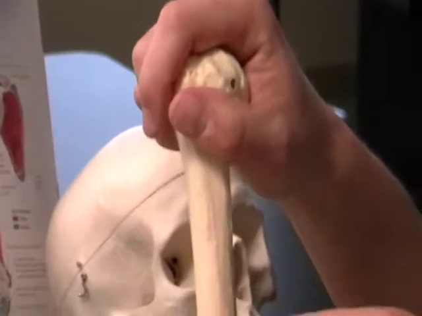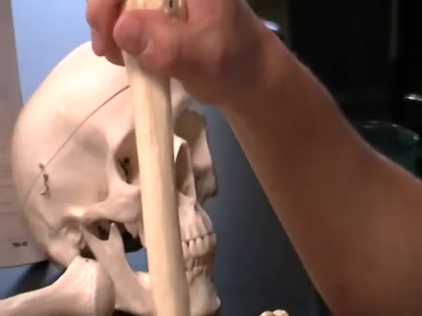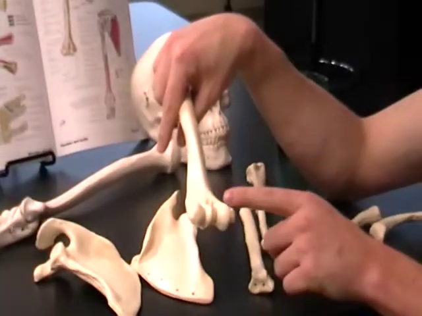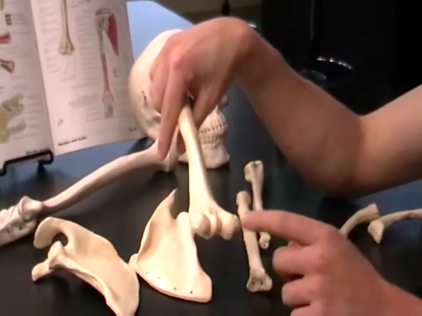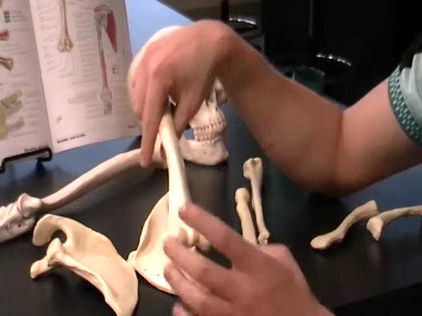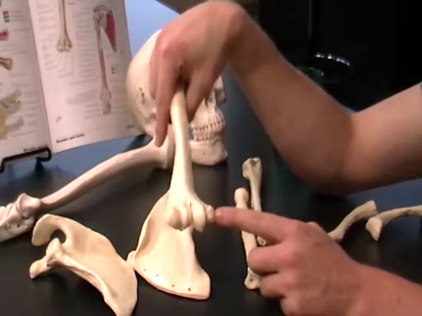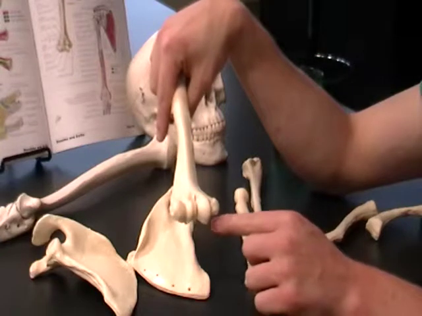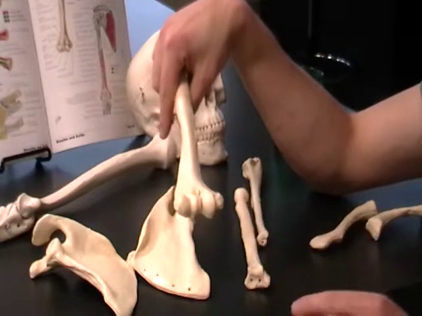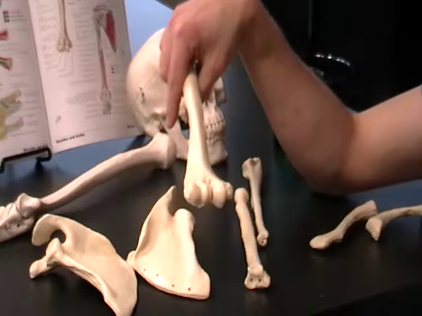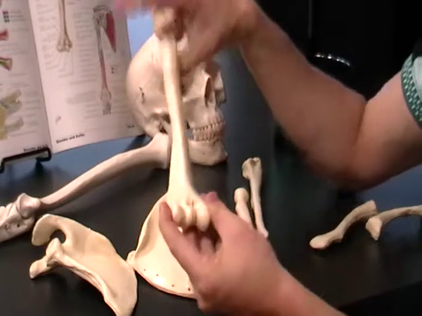Okay, and then we have the shaft of the humerus, and then we go down to the lower portion of the humerus, down by the elbow joint, and on the anterior side we can see a few different landmarks. First we have your medial epicondyle, and this is often nicknamed your funny bone. It's called that because the ulnar nerve passes right underneath here, and if you bump it, you get these weird tingly feelings. You get those because you slam into the ulnar nerve.